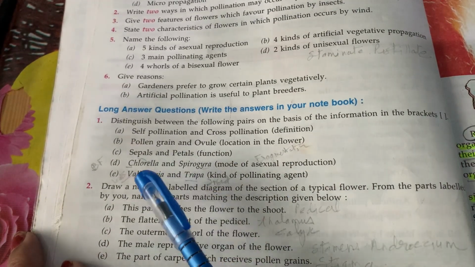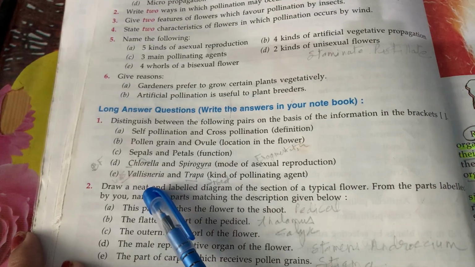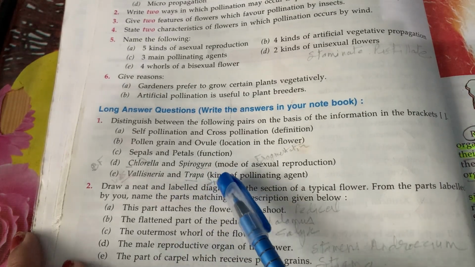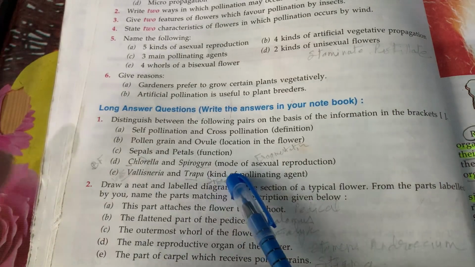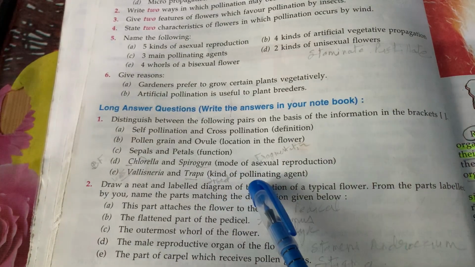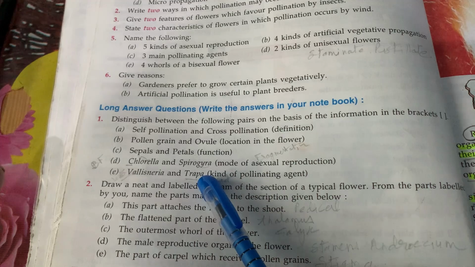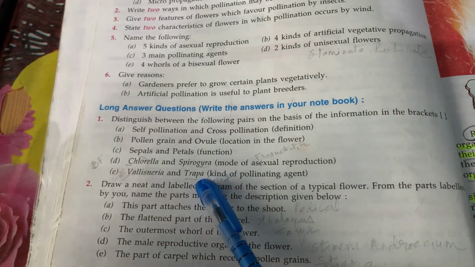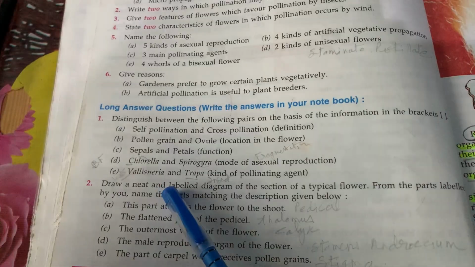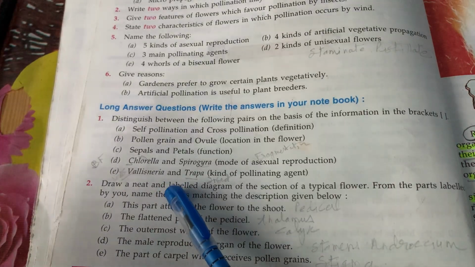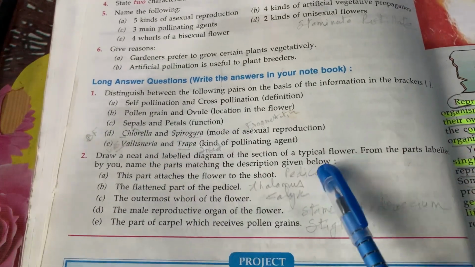In Vallisneria, pollination takes place in water only, whereas in Trapa, the leaves come above the surface of the water, so pollination takes place through insects. In Trapa, singhara as we say in Hindi, pollination takes place through insects, and in Vallisneria, through water.